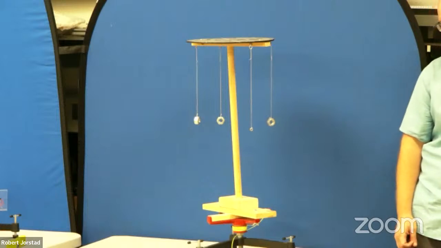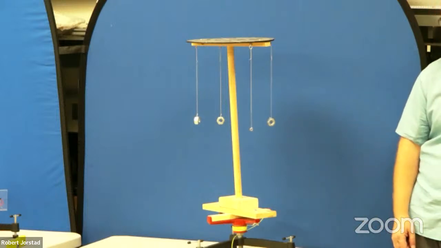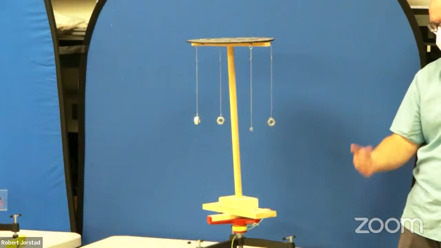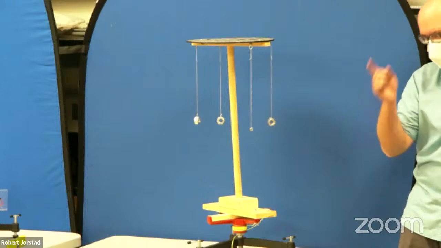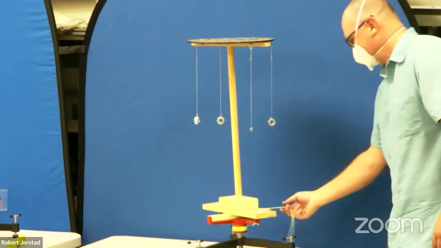Anybody else? Anybody think it's the little one? Why do you say the same? Because it's my class and I always trick you. And that's the right answer. Let's take a look, all right?